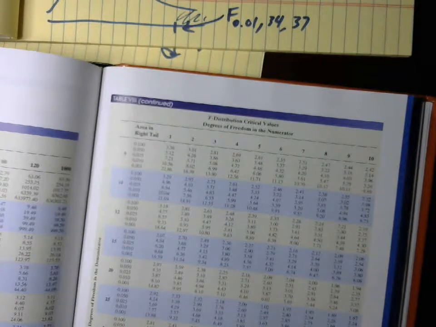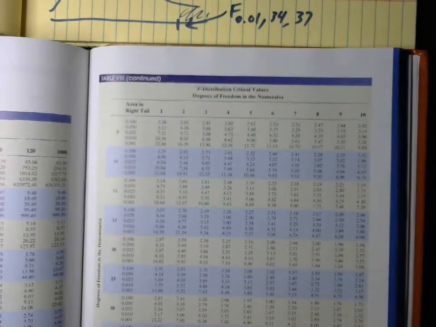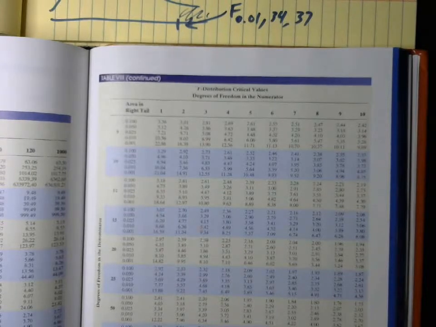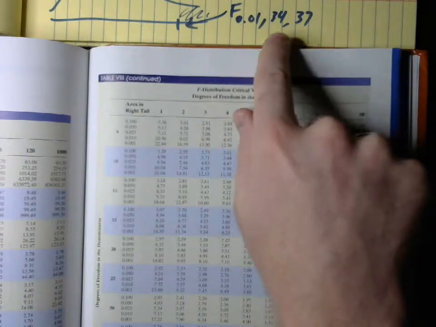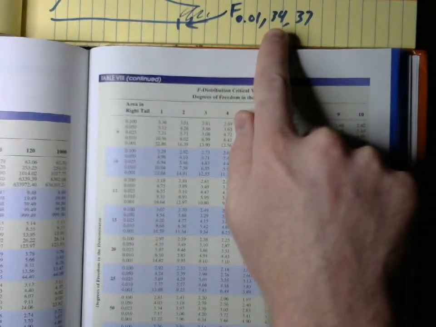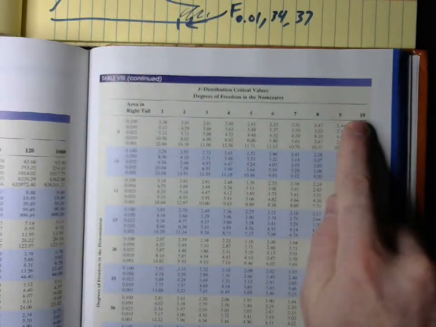All right, F distribution. Now you'll notice that there are many, many tables. Notice that it says degrees of freedom of the numerator. So we're looking for 34 for the numerator. That wouldn't be there, so we'd want to flip to the next page.